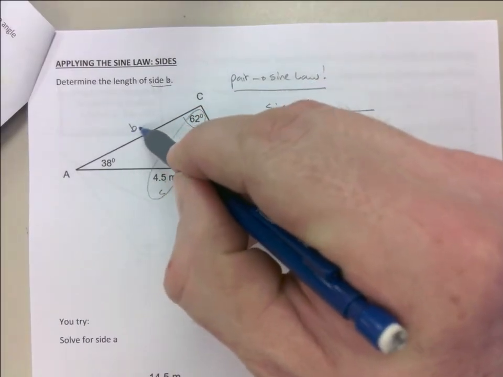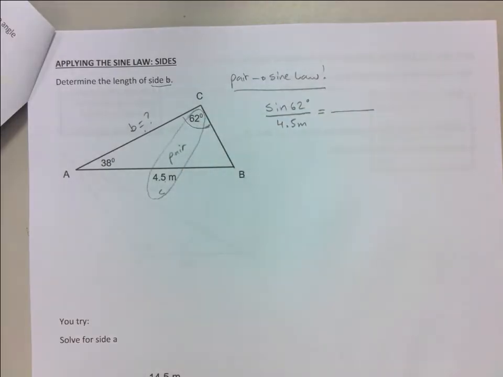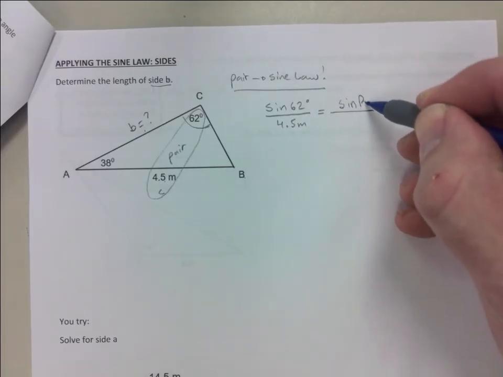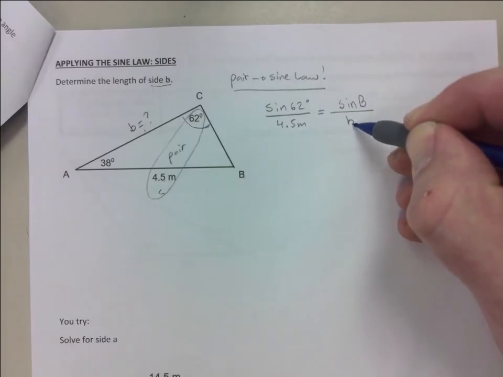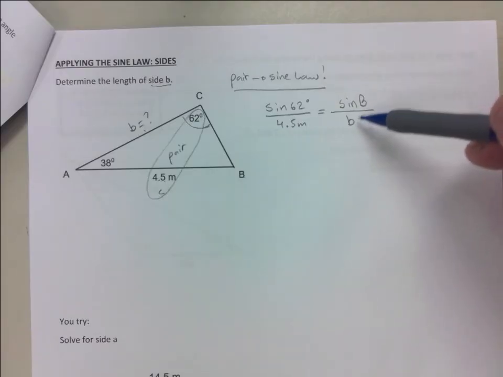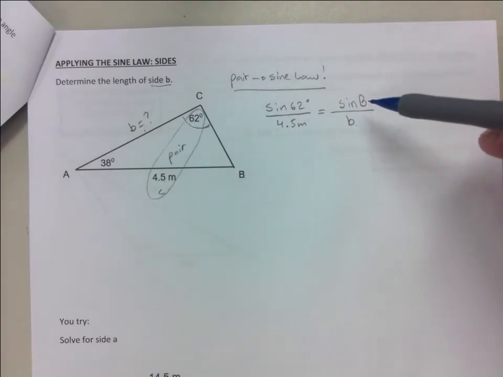So this is my unknown. That's the question mark. I don't know what it is. Which means that I would have to go sine of B over side B, correct? That's the only way that would work. If I want to find that, I need to set it up like this.